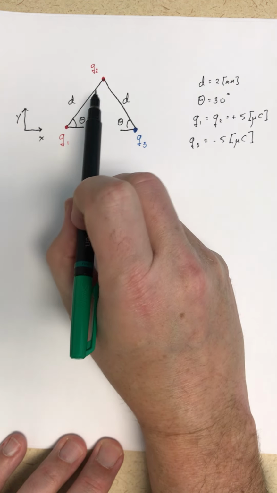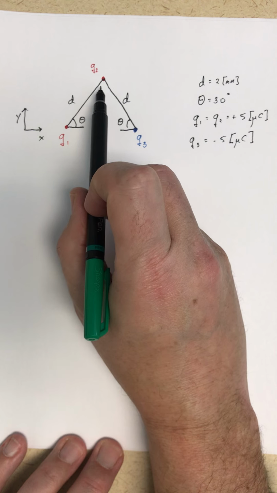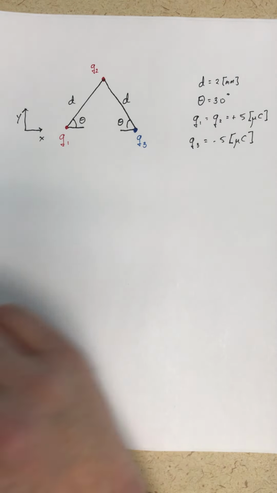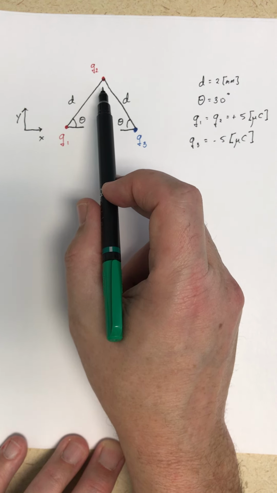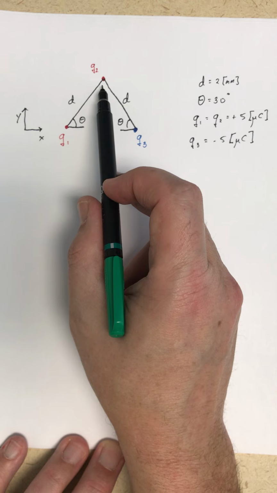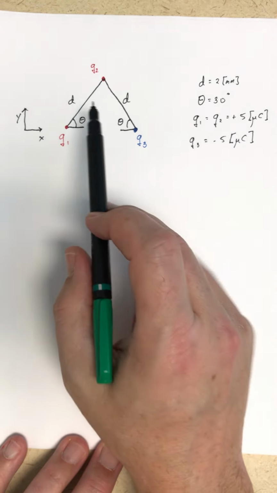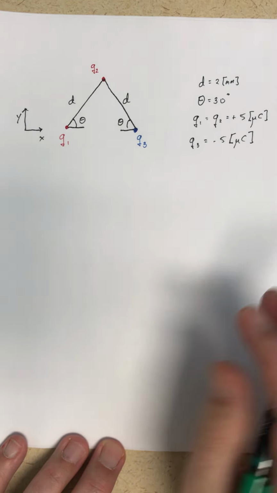The important thing to note here is that Q2 cannot push on itself. It's a point charge. You can't take it apart. You can't directly add things to it. It's its own entity. It does not exert a force on itself. And that's going to be important because when we get to look at the form for Coulomb's law, this being a point charge, it is a distance of 0 away from itself. And dividing by 0 is going to make your calculator angry at you. So Q2 does not exert a force on itself.